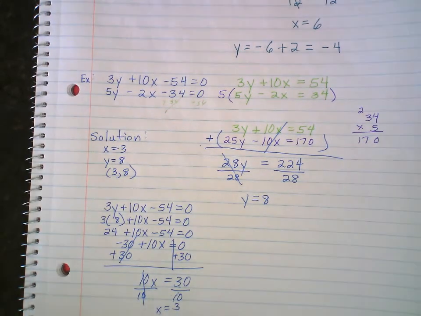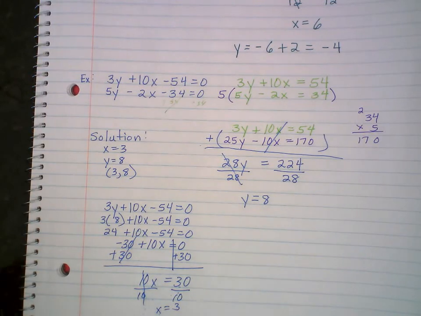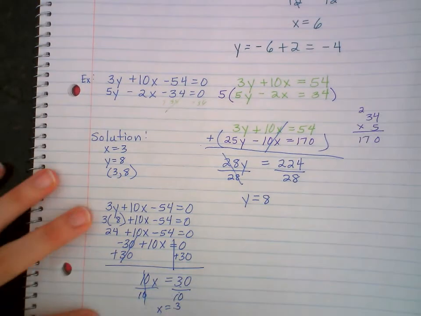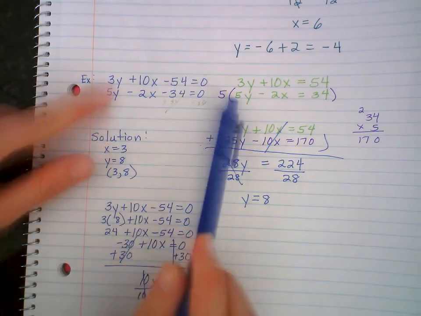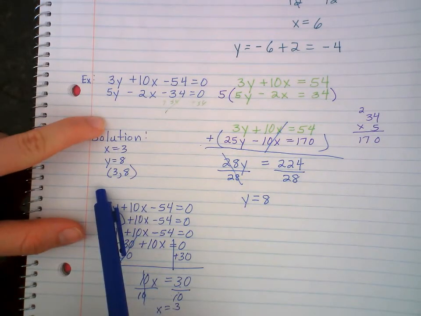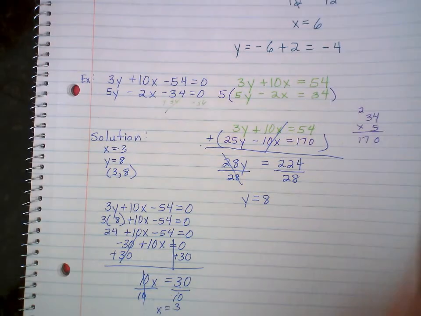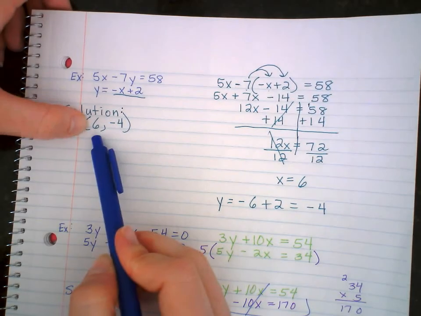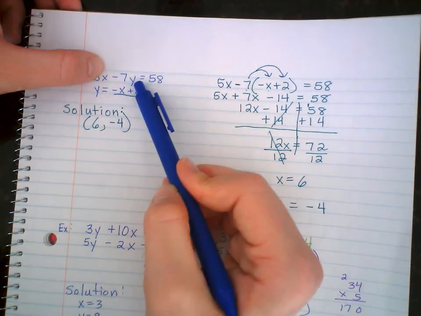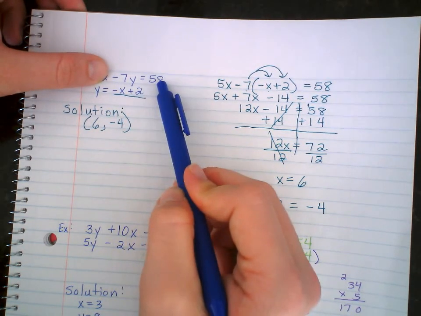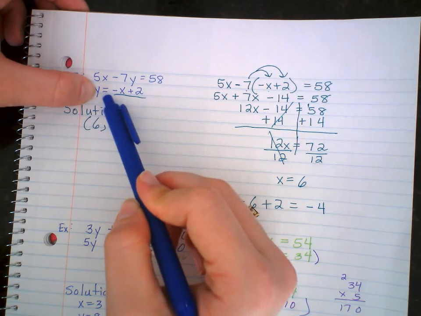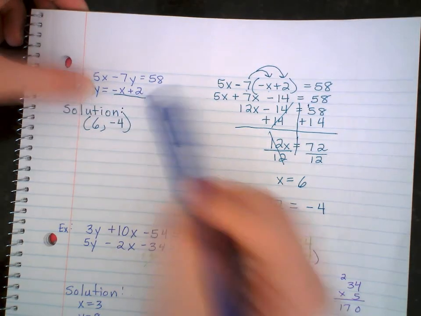Now, I'm not going to do it because I did it in all my other videos. But I just want to stress, guys, you can always plug in your ordered pair and solve both equations. And it better work if it's correct. So you could plug in 6 for x, negative 4 for y. 30 plus 28 better equal 58. Negative 4 equals negative 6 plus 2? Yes. If it works, you know you are right.